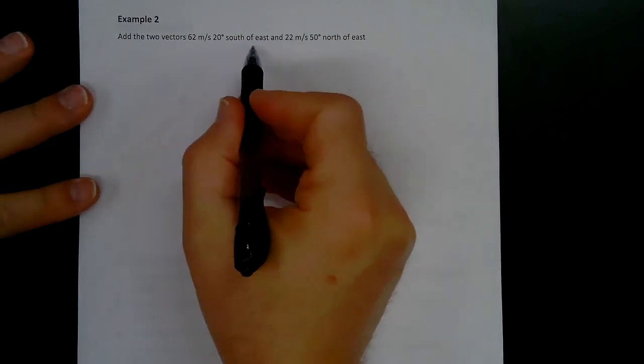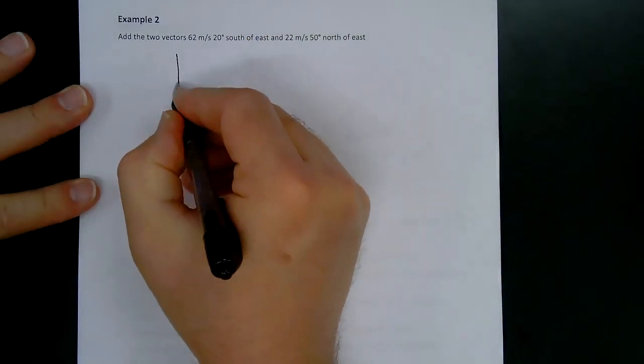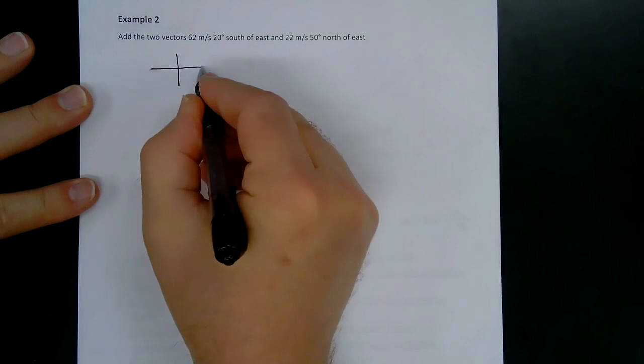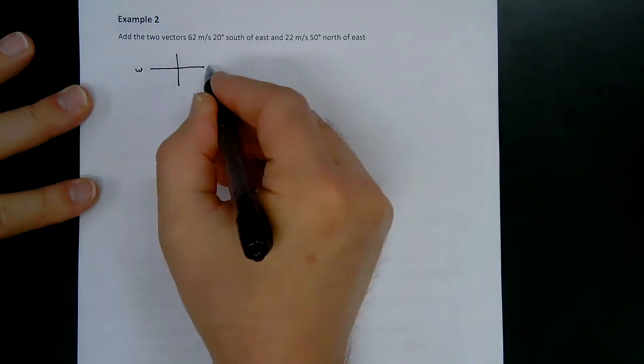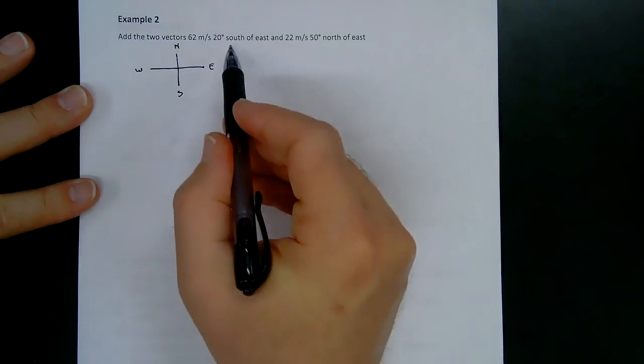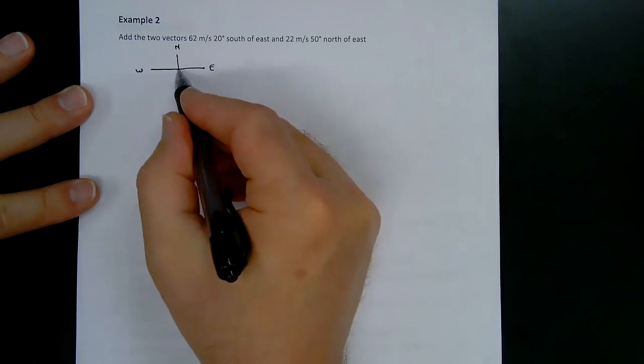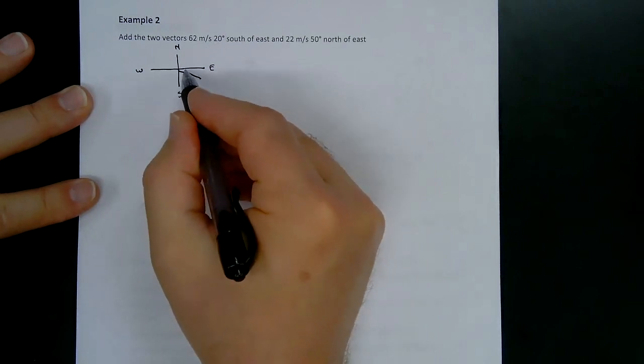Okay. So right now I'm going to do the 20 degrees south of east, and it can be a really quick sketch. This is west, this is east, and this is north, and this is south. So we're going 20 degrees south of east. So we're starting in the east and we're going to rotate towards the south, and that would be this angle right here.